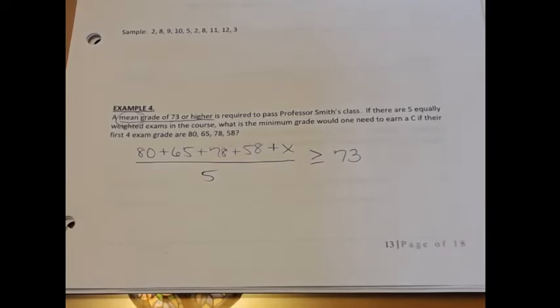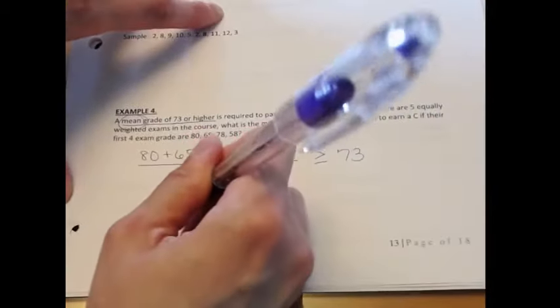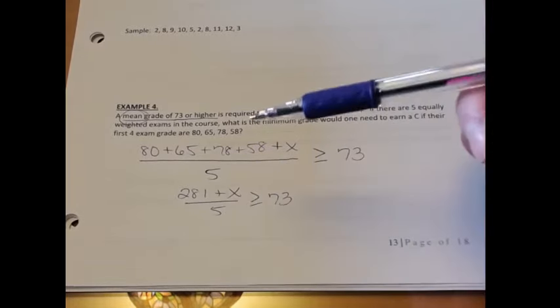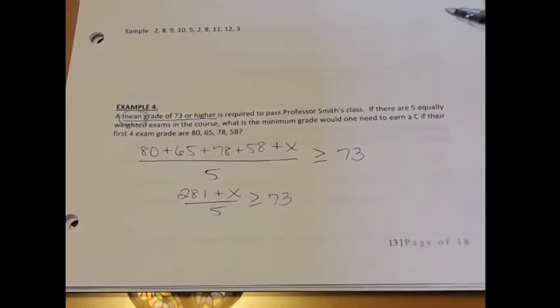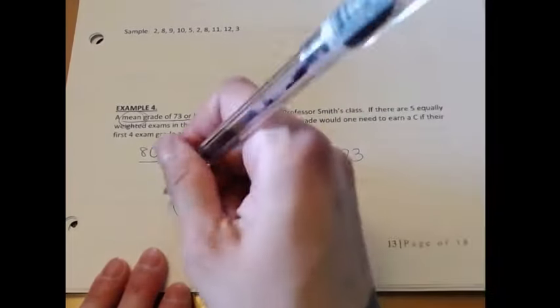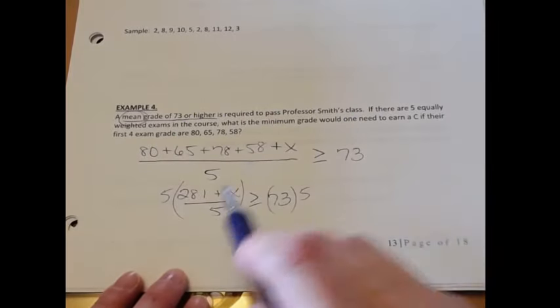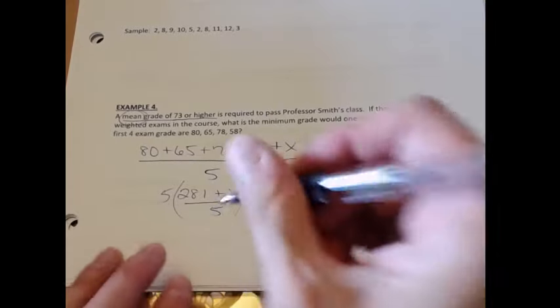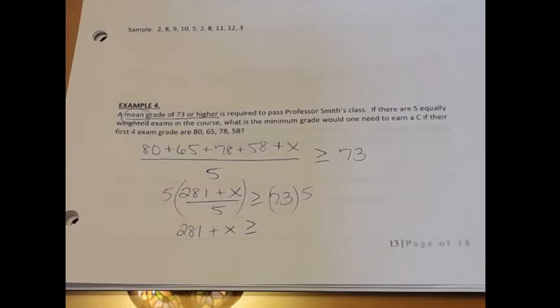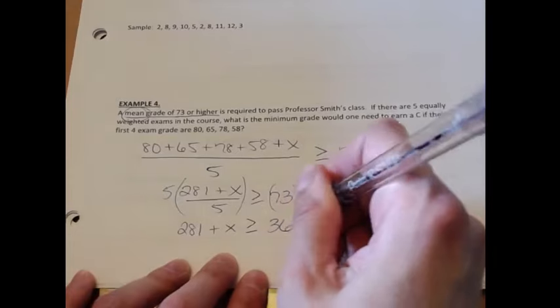So at this point, all we have to do is solve. So we must first combine like terms. 80 plus 65 plus 78 plus 58. That gives us 281 plus x. Notice we have plus x, don't drop that, over 5 is greater than or equal to 73. Notice we have a fraction here. So recall from Unit 2, whenever we had fractions in our equations, we always multiplied by the LCD to eliminate fractions. So I would urge you to multiply both sides by 5. When we multiply both sides by 5, these 5s are going to cancel. Since they cancel each other out, you're left with 281 plus x is greater than or equal to, and then we do 73 times 5.